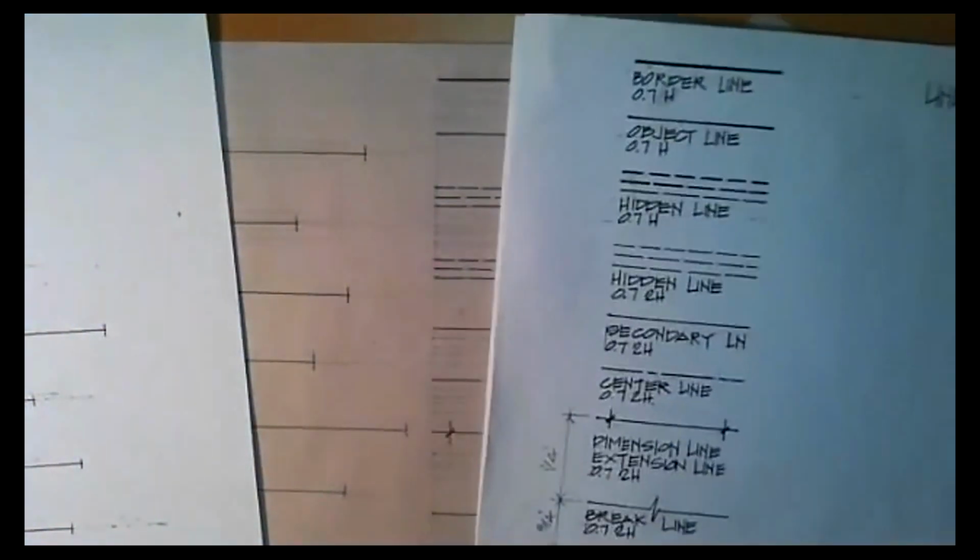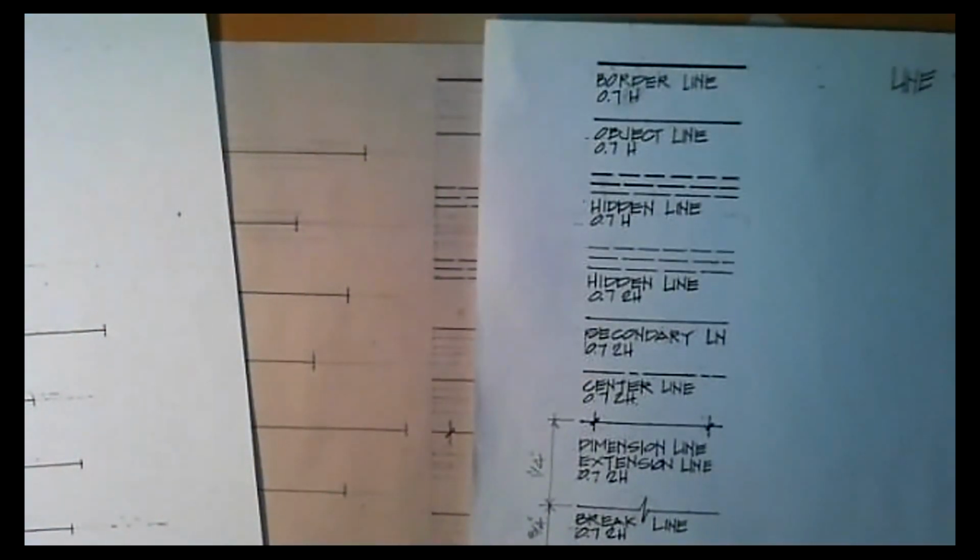Why don't you abbreviate the word line as LN? Would that help you? Yeah, that'll help a little bit. Thank you. Okay, cool. You're probably using the extended style, right? Yes, I am. So that it's a little wider than the normal. Okay.